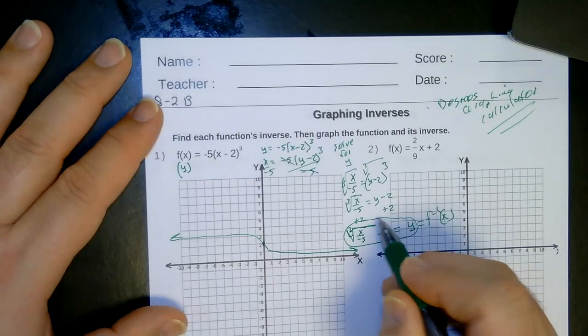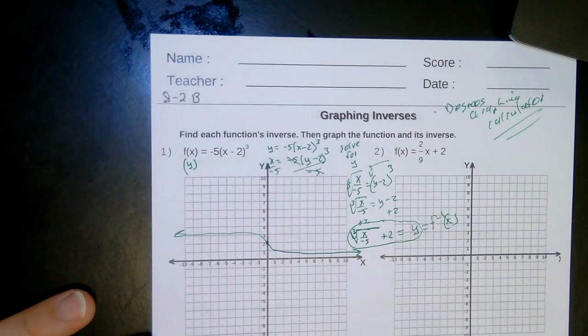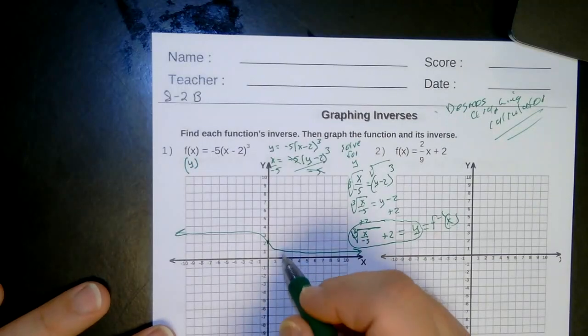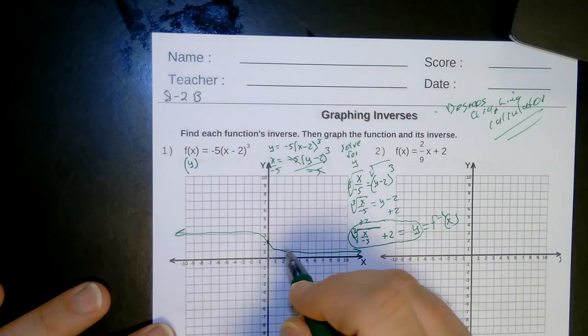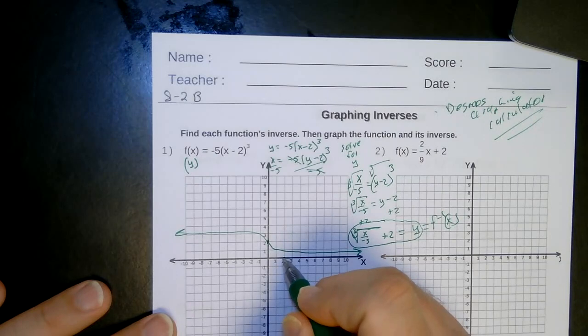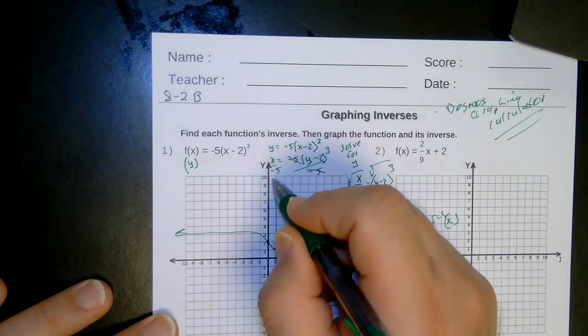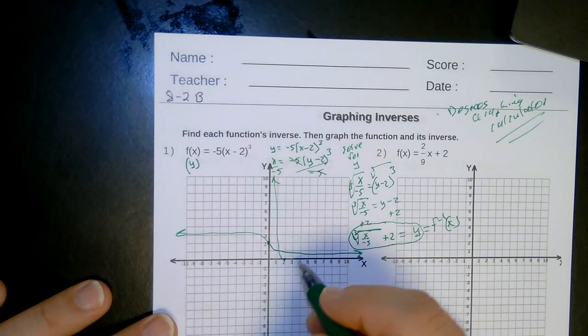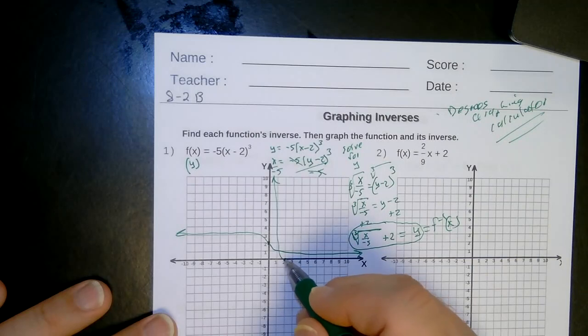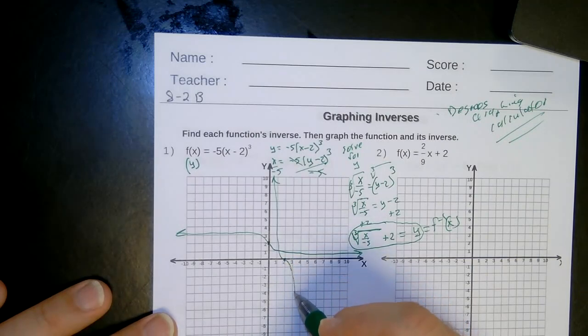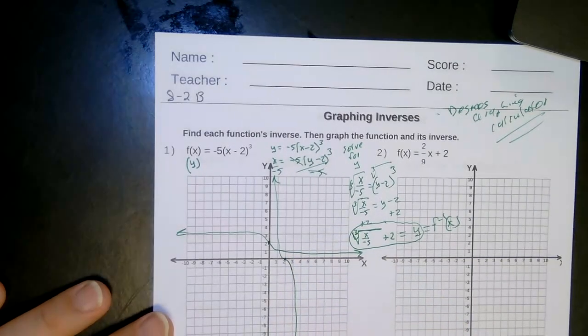If you graph that one, it has an inflection point at this 2. So I'm going to put a little dot at 2 here and draw it going up this direction, and then it's going to come down and start going just barely past 3 as it goes down.